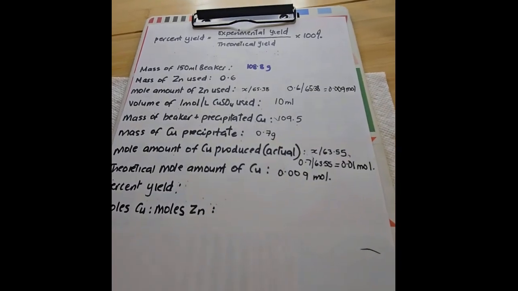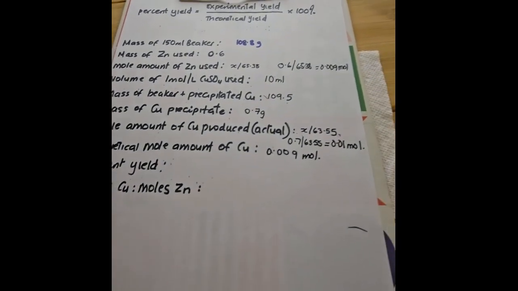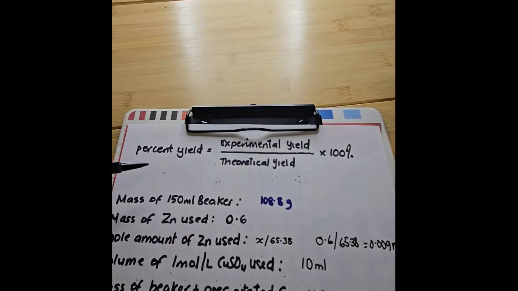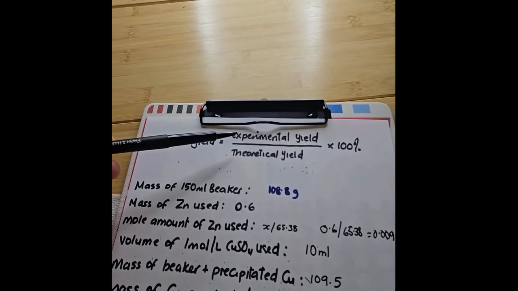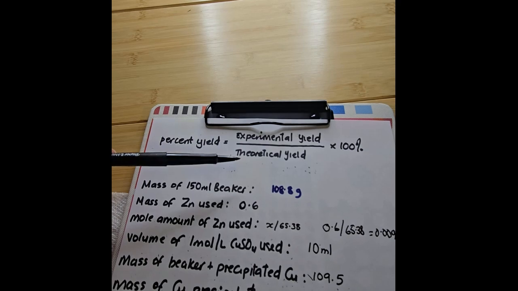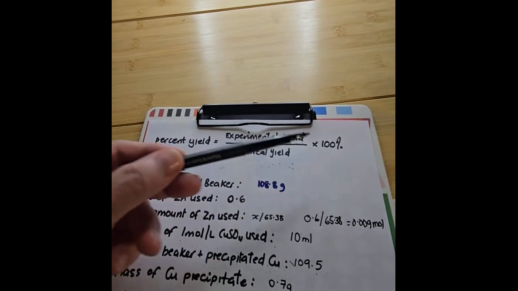Okay, so how do we calculate the percent yield? The formula for calculating percent yield is the experimental yield divided by the theoretical yield times 100.